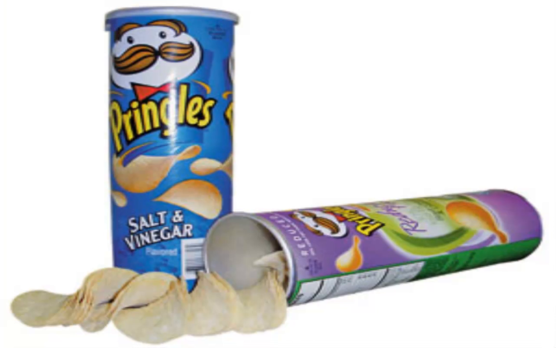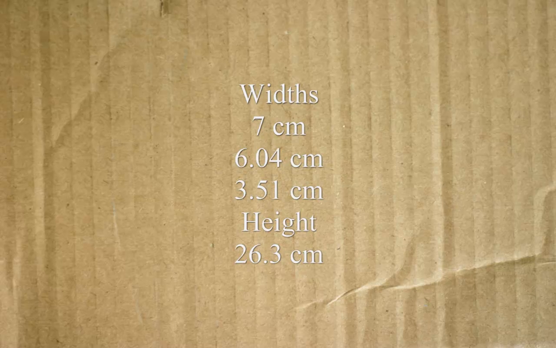First, we need to measure the height of the Pringles can, which is approximately 26.3 centimeters. Now we need to cut the cardboard to create our triangle, and the widths are 7 centimeters, 6.04 centimeters, and 3.51 centimeters, with all heights of 26.3 centimeters.